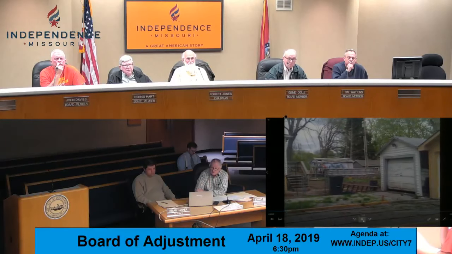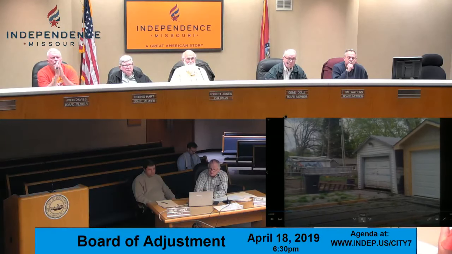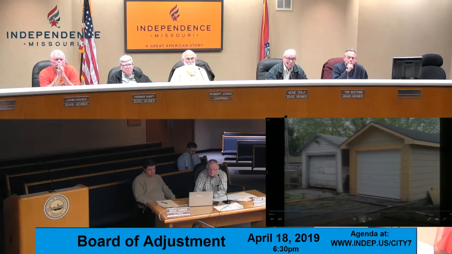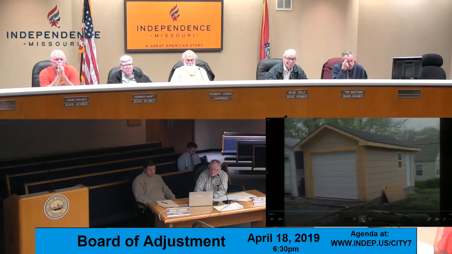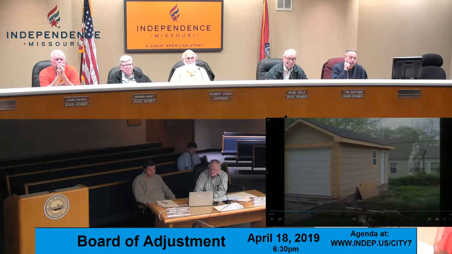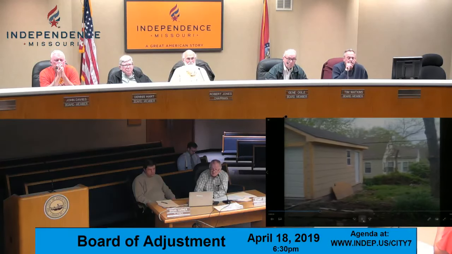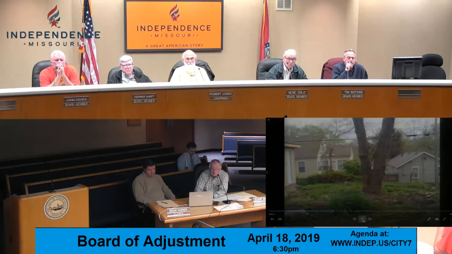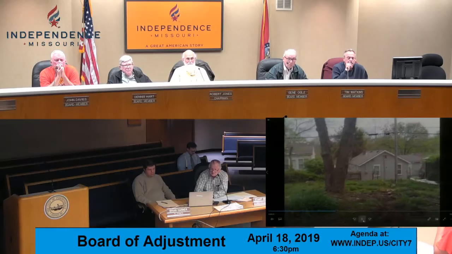Again, this shows a little better how close it is. It's a single-car garage, a typical wood frame type garage. And then this is the backyard area. The house is still somewhat under rehabilitation. They're close to being finished. There's the backyard area.